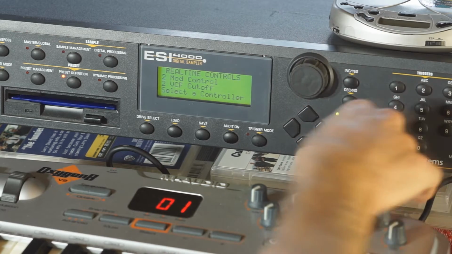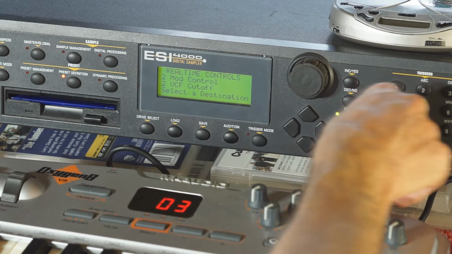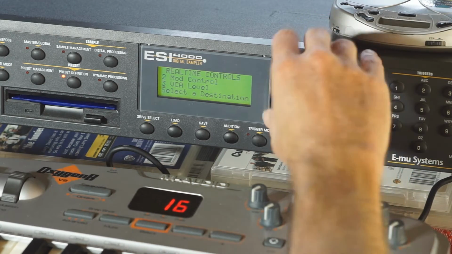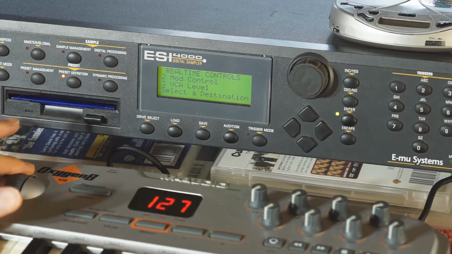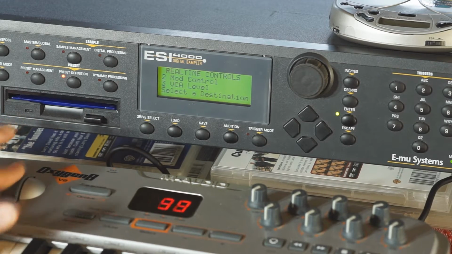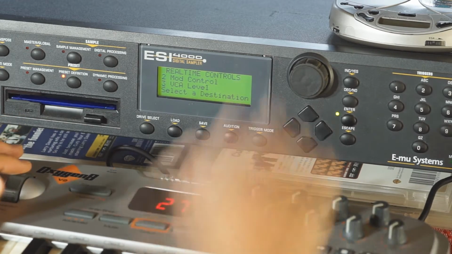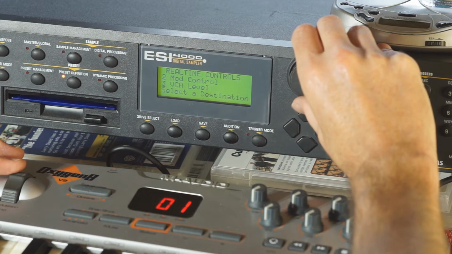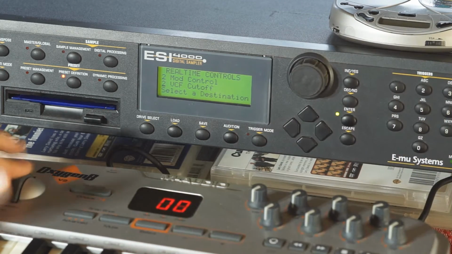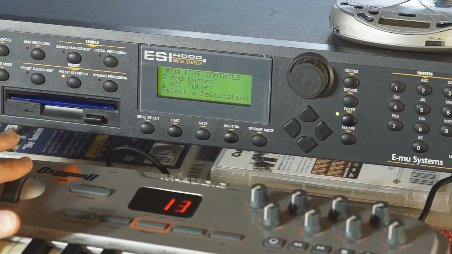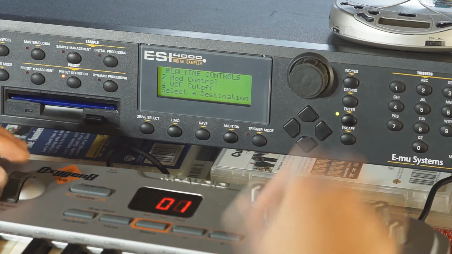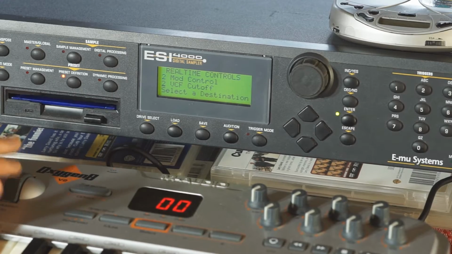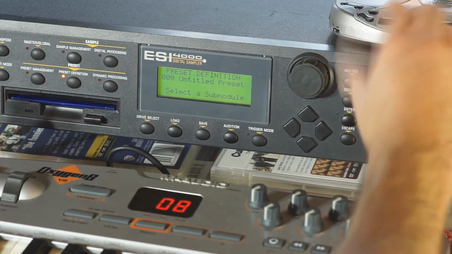So you get onto that page, you use your arrow buttons, and you can change what it does. Anyway, you definitely have filter cutoff on there. So that's how you do that.